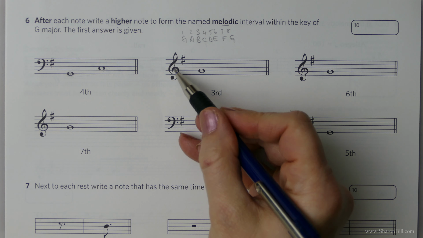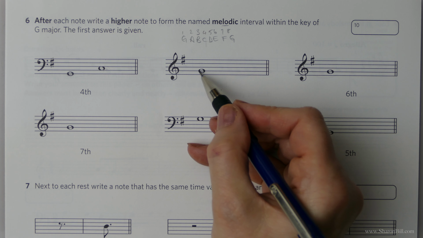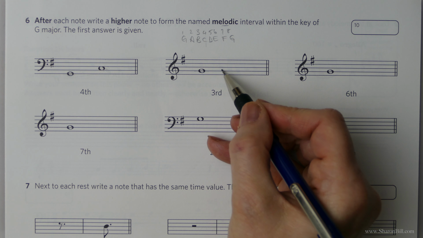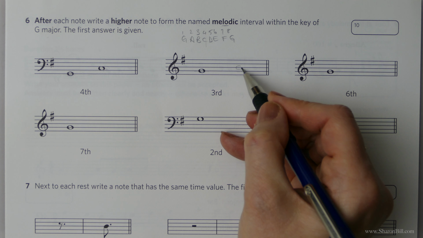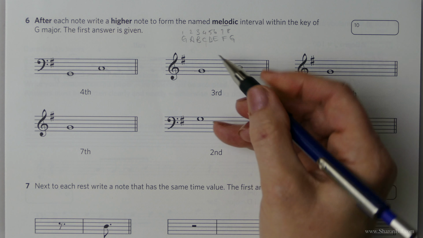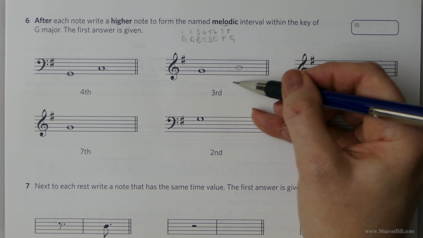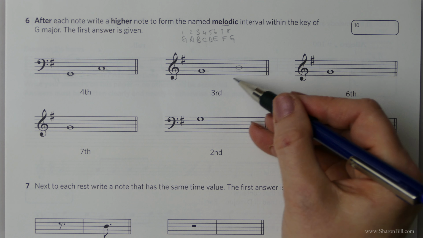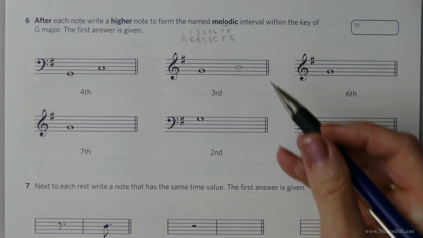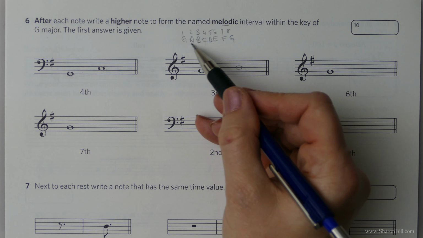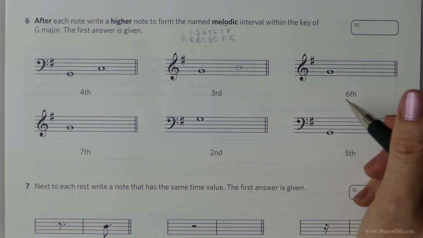So now we're in the treble clef, and we're counting from this G here. G is 1, 2, 3, G, A, B. So we know we've gone to the 3rd, so we've got a distance of a 3rd there. So interval just means the distance between the notes of the scale.